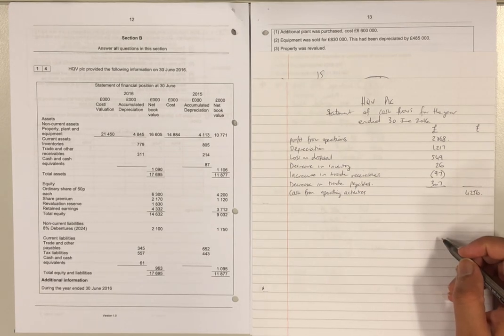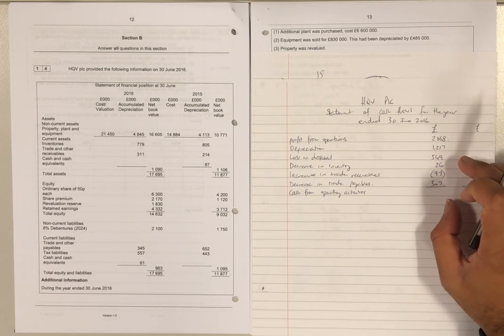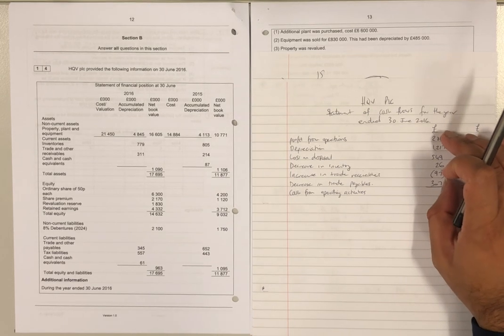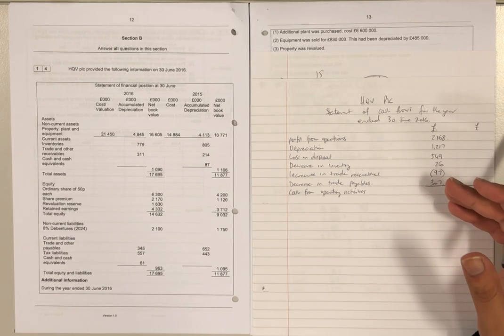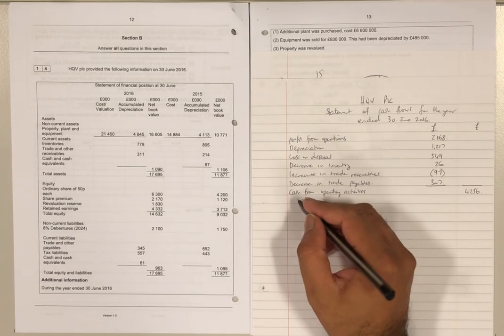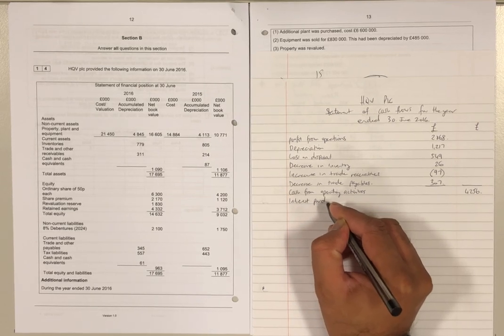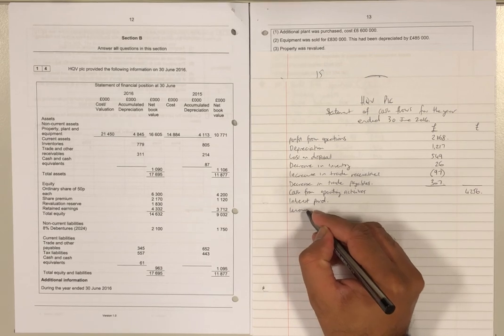Okay, this is the first section. The first section splits into two, which is your operating activities section. Once you've done part 1A, 1B, you typically have tax and interest in there. So interest paid and income tax paid.